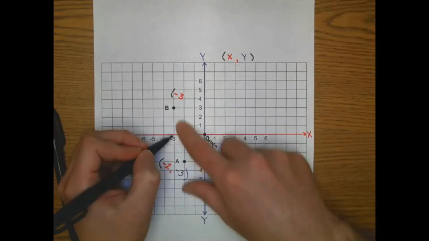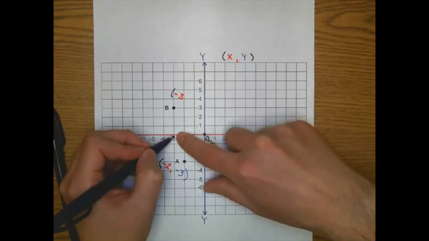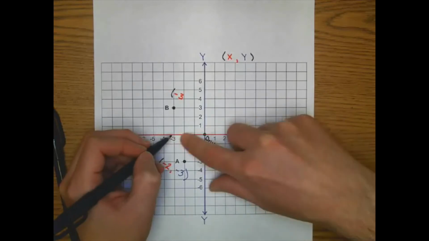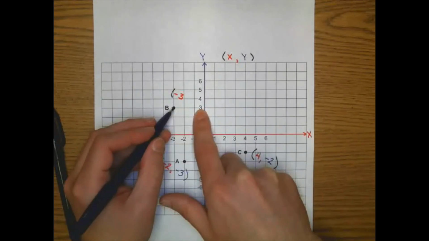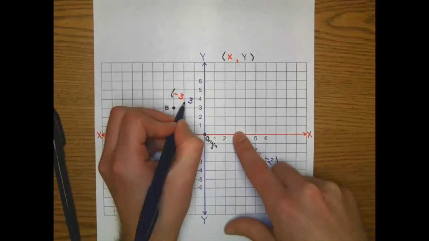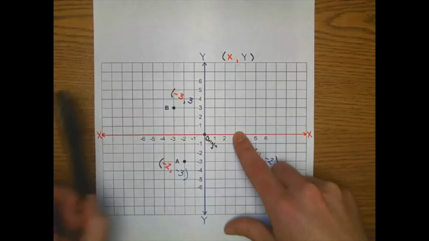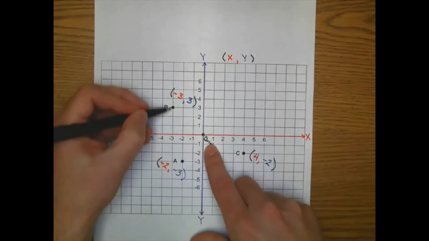Now I'm going to travel up. I have to go up on my y-axis. So I'm here, and I'm going up 1, 2, 3. I see right there, that's that 3. I'm right on that line. So I know that that coordinate is (-3, 3).